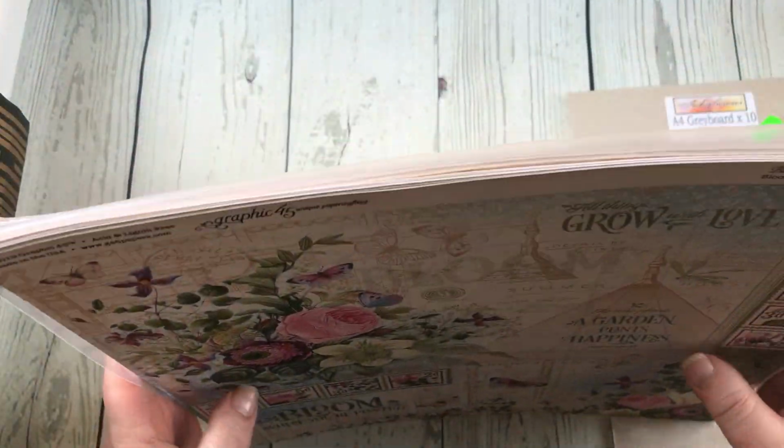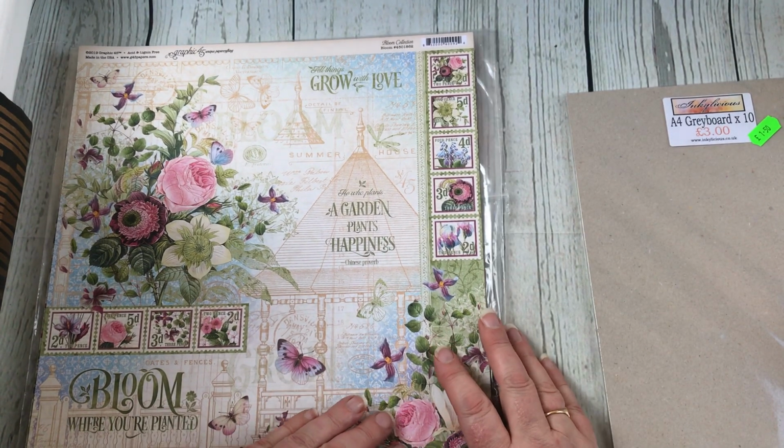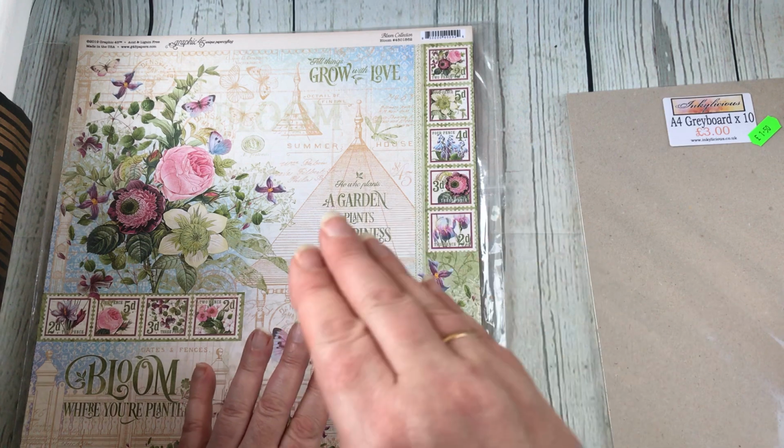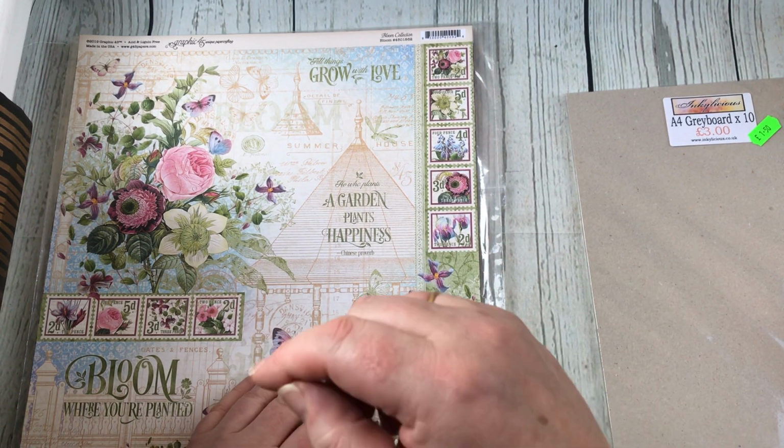Now, one of the other things that we can do when it comes to the cover, and this is why I don't want you to cut any of your papers just yet, so don't think you're going to get yourself ahead of the game by cutting them out and prepping them up already, because there are other things that I want you to consider as we're doing that.